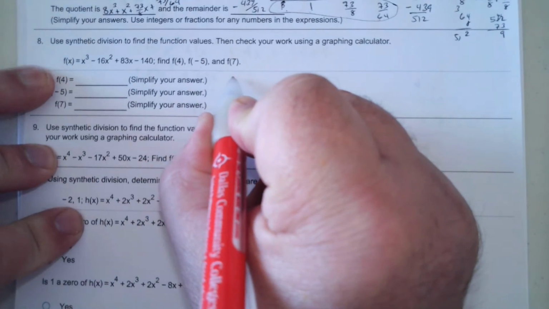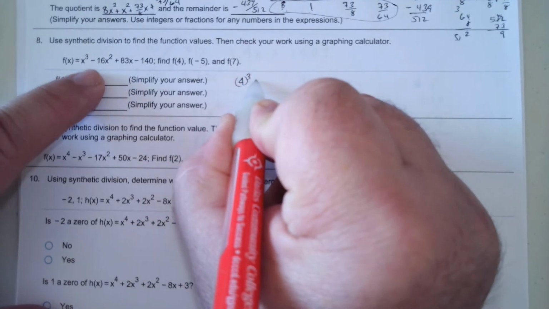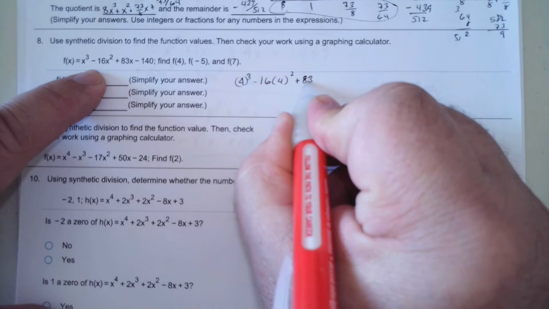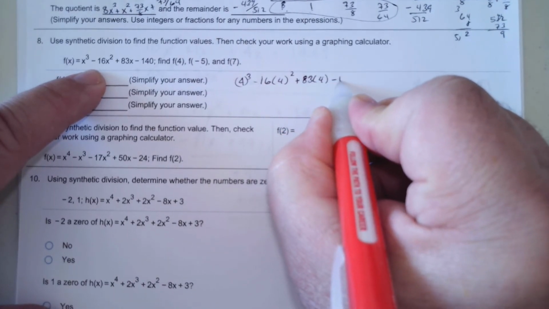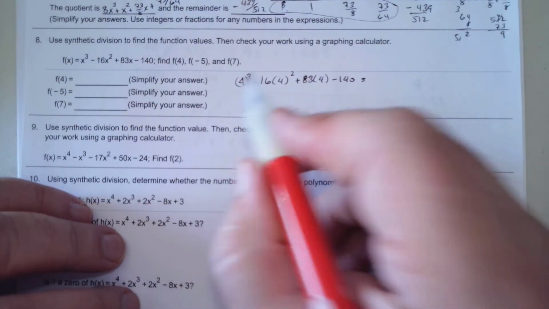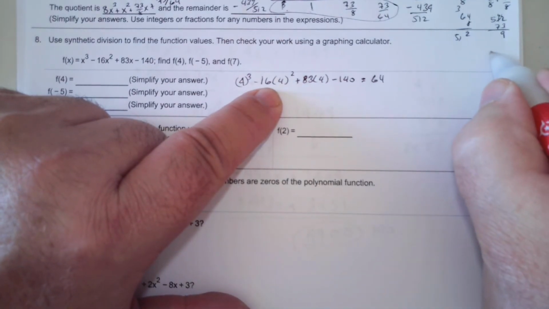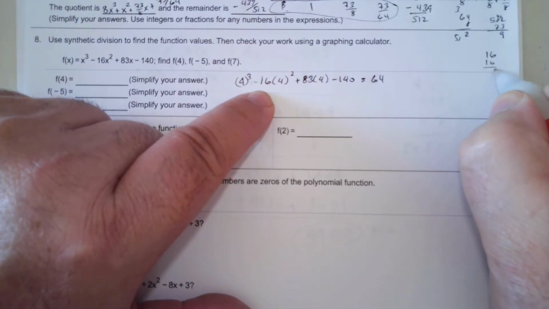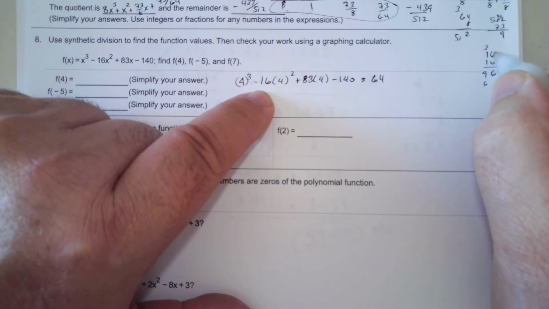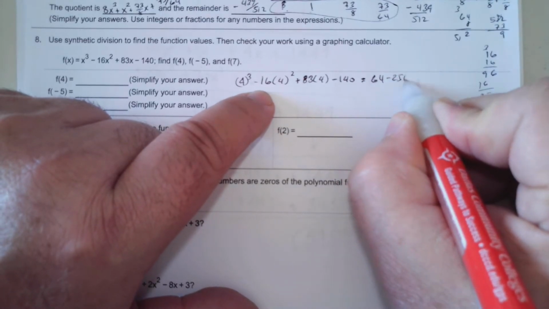So the first one, anywhere I see an x, I put a 4. 4 cubed minus 16 times 4 squared plus 83 times 4 minus 4. 4 cubed, 4 times 4 times 4 is 64. 4 squared is 16. 16 times 16 is 256. So it's minus 256.